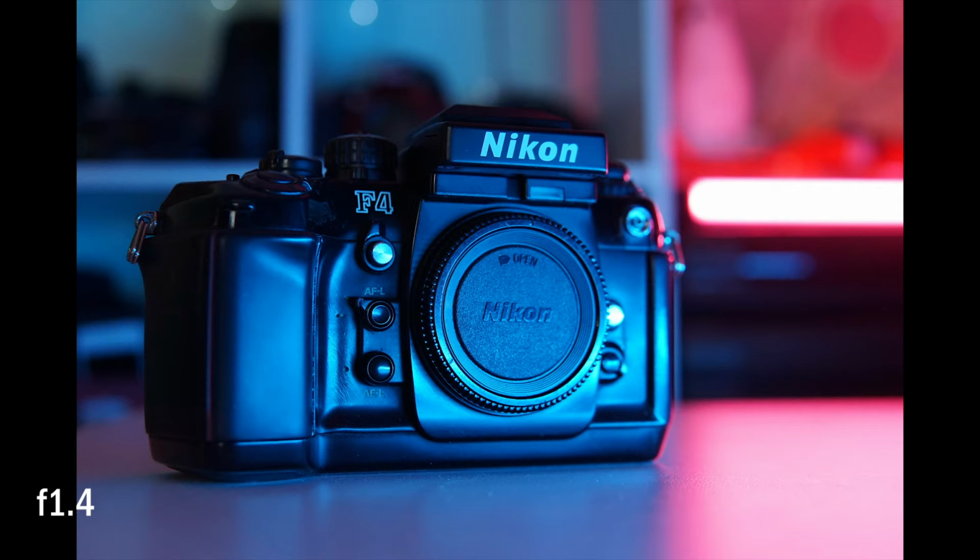At this wide of an aperture you'll see that we're losing a little bit of detail on that, and the focus is just really being held quite close towards the camera.